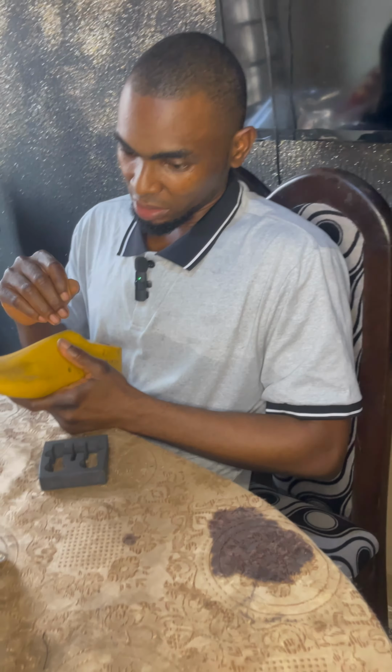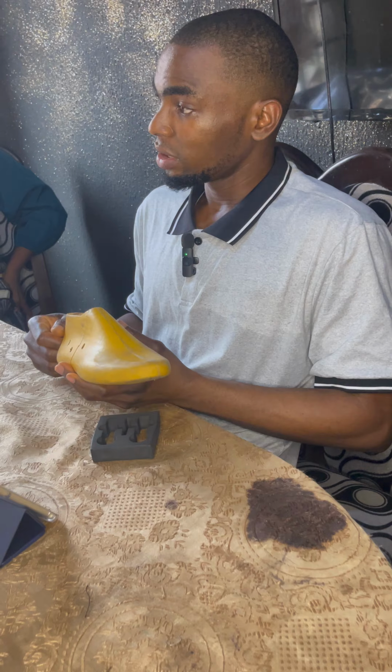Then the counter height is just the back. The most important thing probably is the short heel length of the last or the leg that you're going to be using.